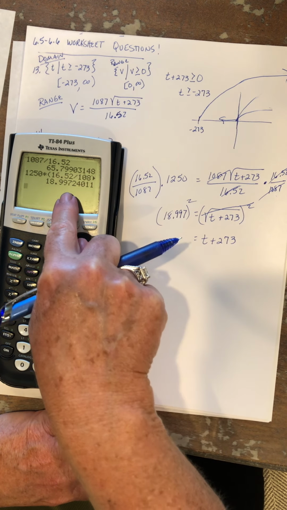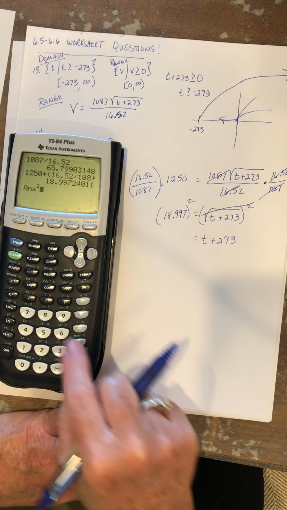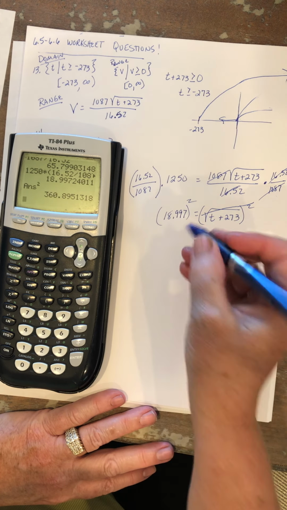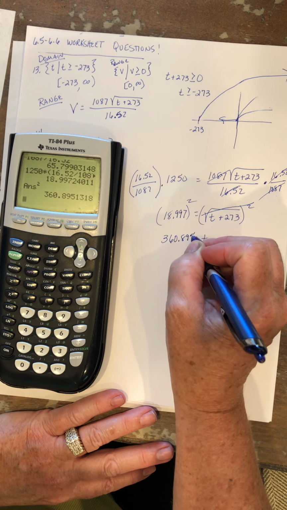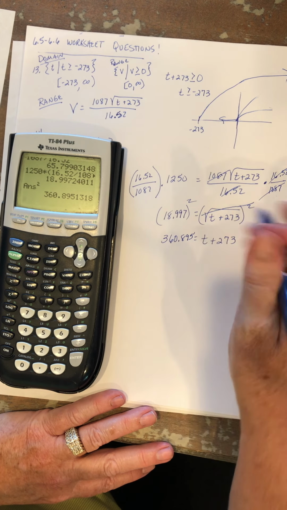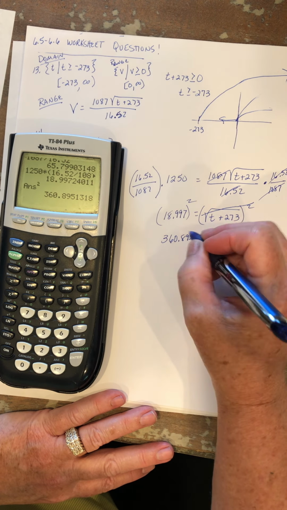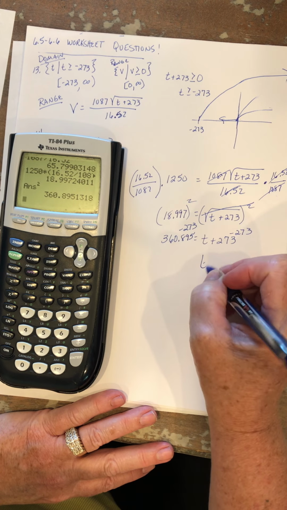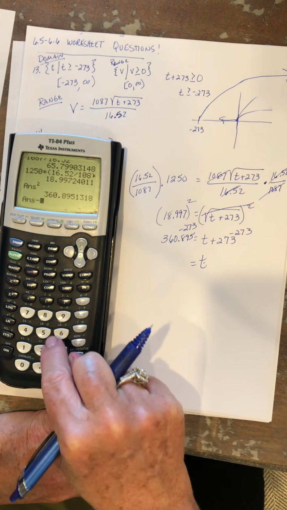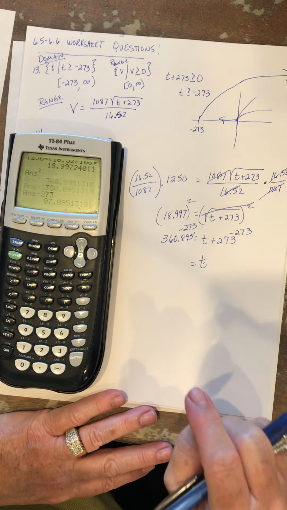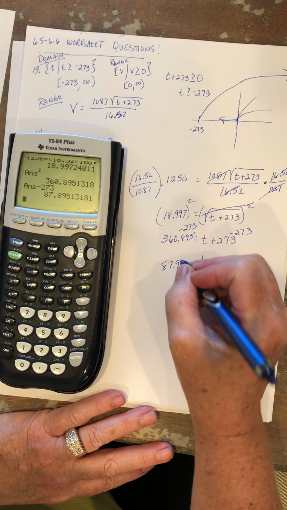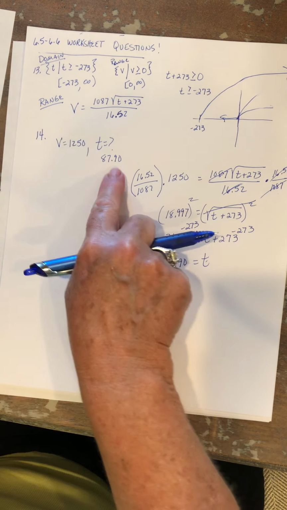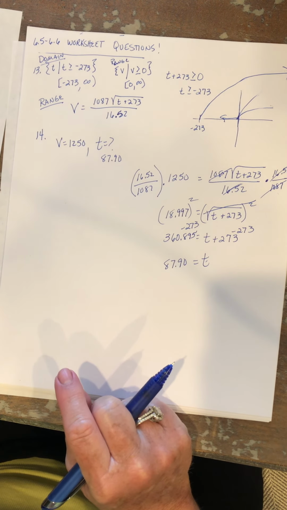Over here, I'm going to take this number and just square it. It tells me it's 360.895. I'm going to solve for t, so I'm going to subtract 273. Minus 273, and I will get 87.895, which is 87.90, and that is the same answer that we got on our graph.